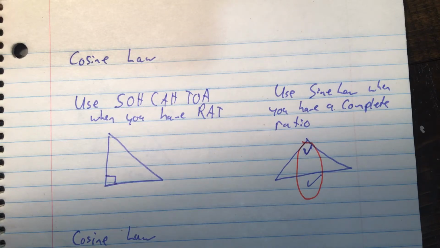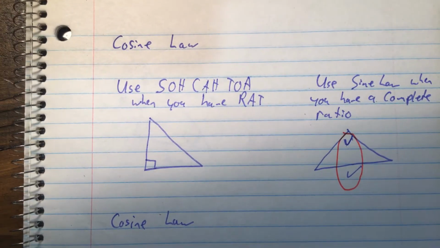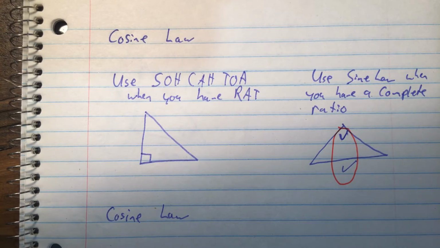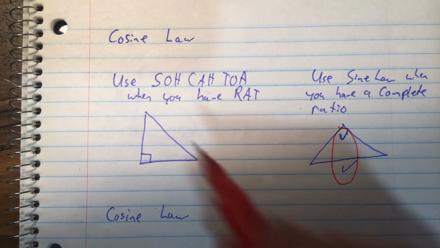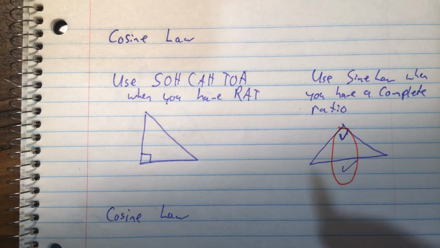Today we're looking at the cosine law. First of all, let's review when to use primary trig ratios, which would be SOHCAHTOA, when to use sine law, and then when would we use the cosine law.